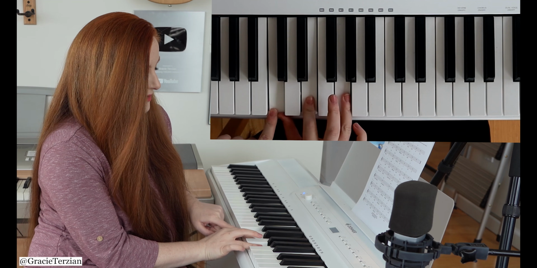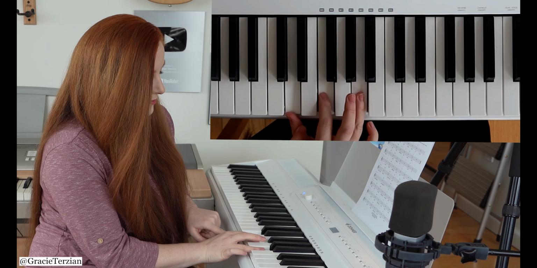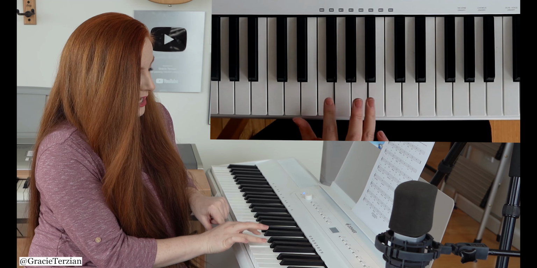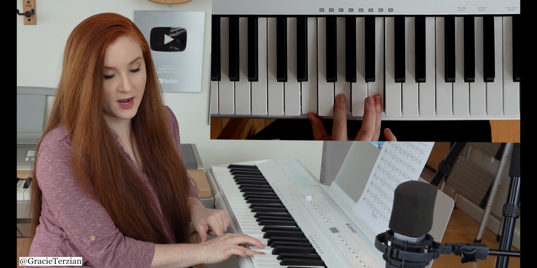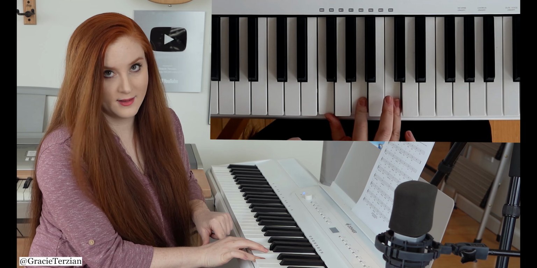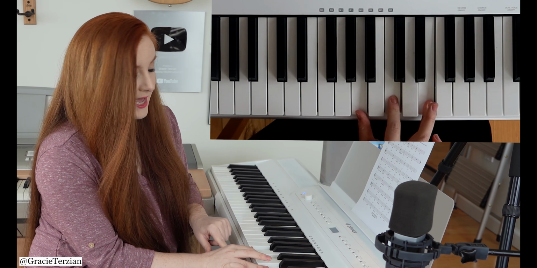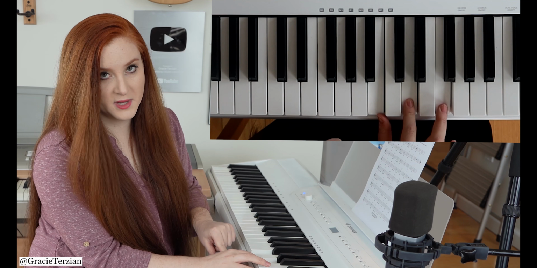And then I'm just going to take these shapes, move it up to this chord, and this happens to be a D minor. I move it up again, happens to be an E minor, move it up again, it's now an F major, then a G major, then an A minor, and then B diminished, okay?